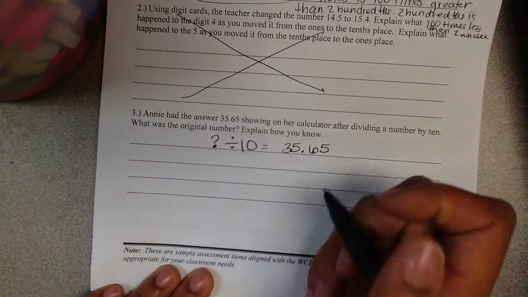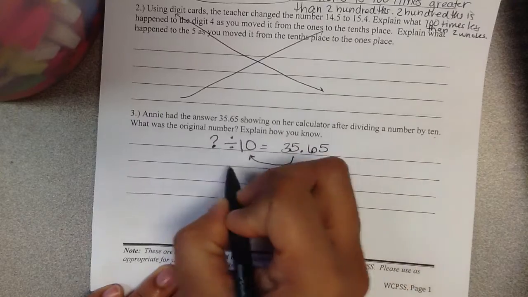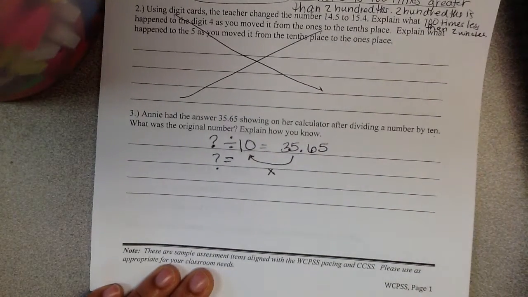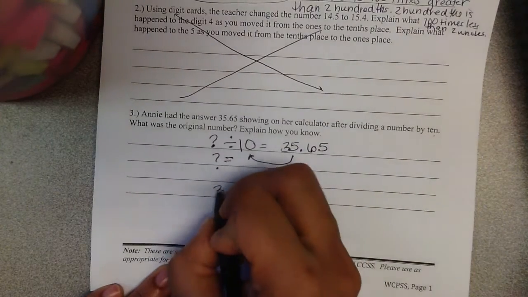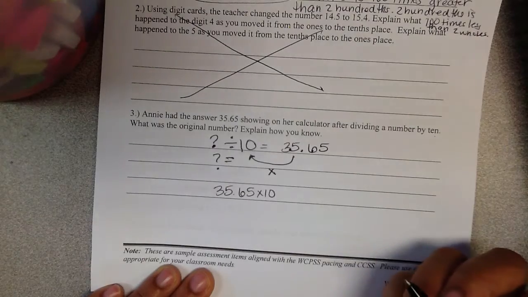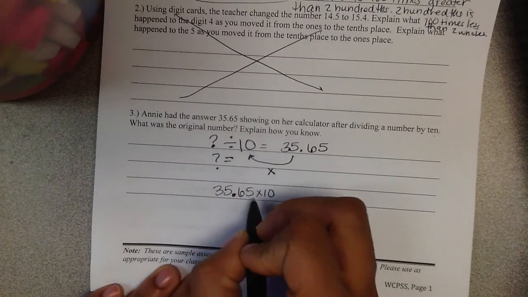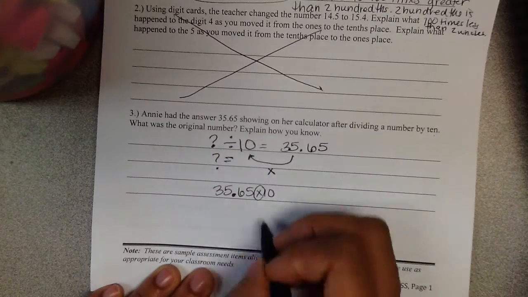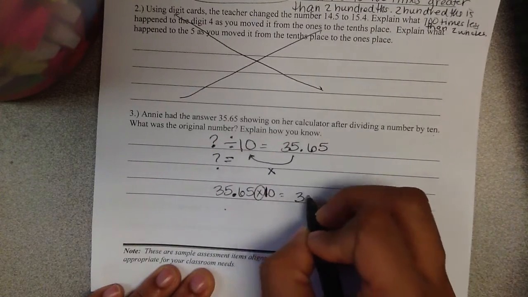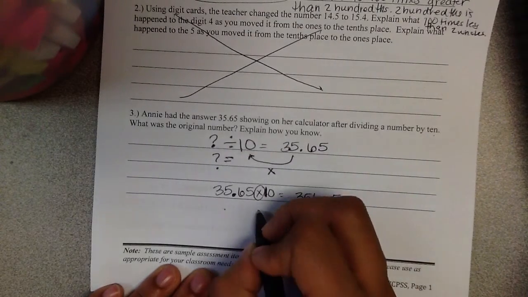Well, I work backwards. 35 and 65 hundredths times 10 will give me my question mark. Okay? So 35 and 65 hundredths times 10, that's like 10 to the first power. That means that all my digits would shift one place value to the left because I'm multiplying. Okay? So that would end up being 356 and 5 tenths.